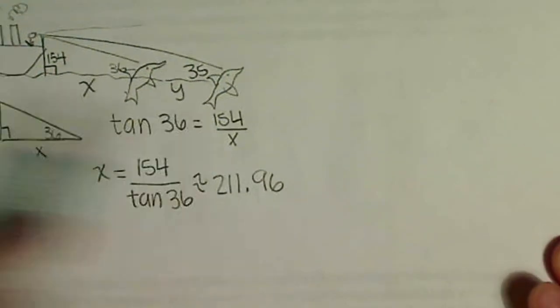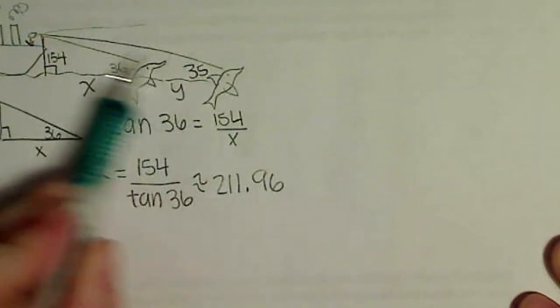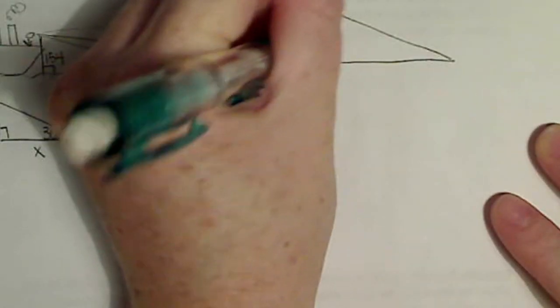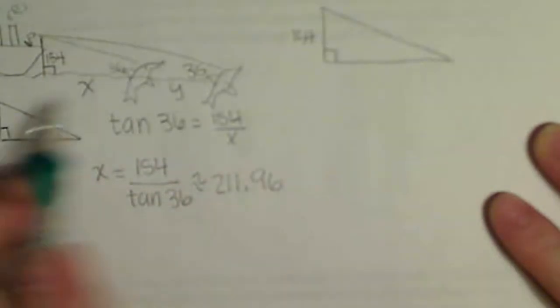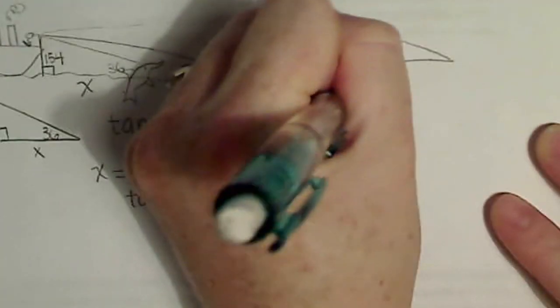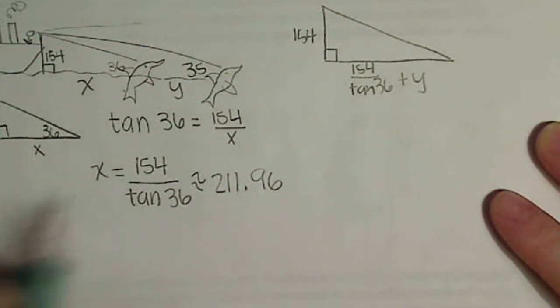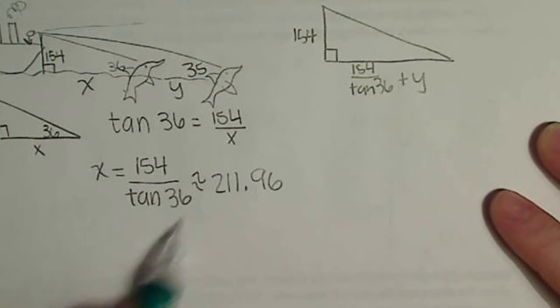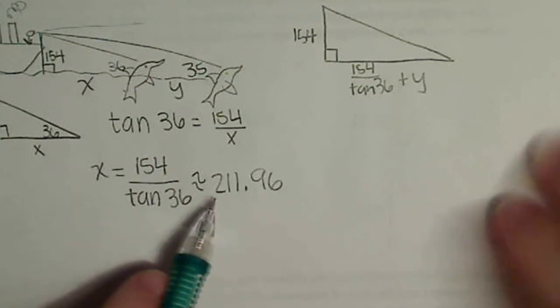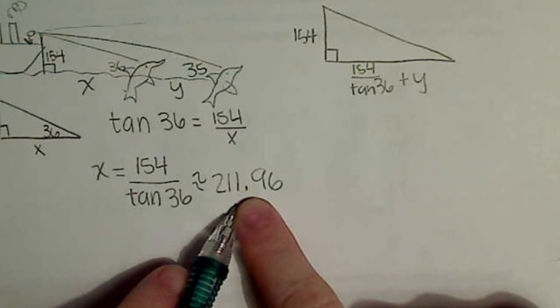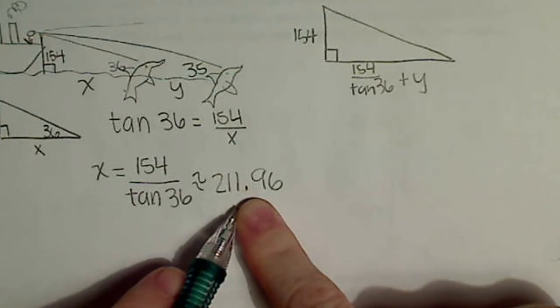Okay? Now, I need to know how far away these are. So, if I pull out this big triangle right here, if I look at this, I have 154, and then this whole side is 154 over tangent 36 plus y, right? Because we have an x here and we solved for x. And the reason why I didn't put 211.96 is because it's an approximation.